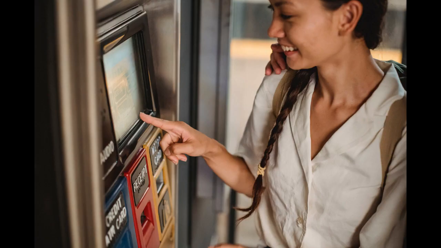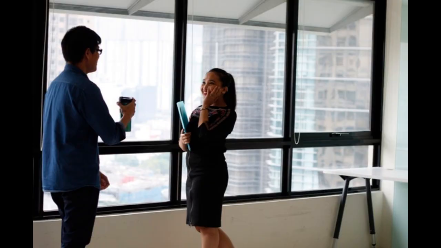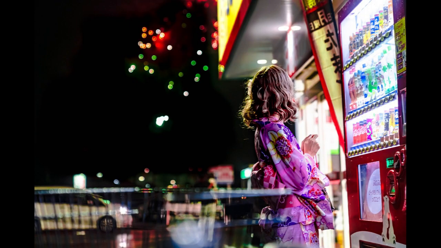7. Obtain necessary permits and licenses. Check local regulations and obtain the required permits and licenses to operate vending machines in your chosen locations. Some areas may have specific health and safety standards that must be met. Compliance with legal requirements is crucial to avoid fines and ensure the smooth operation of your business.